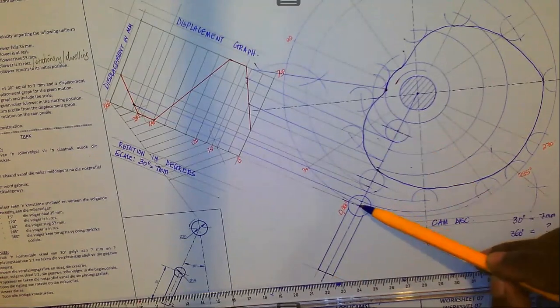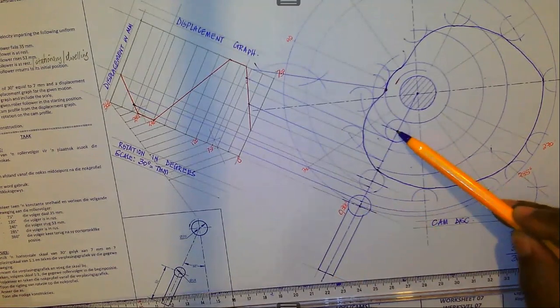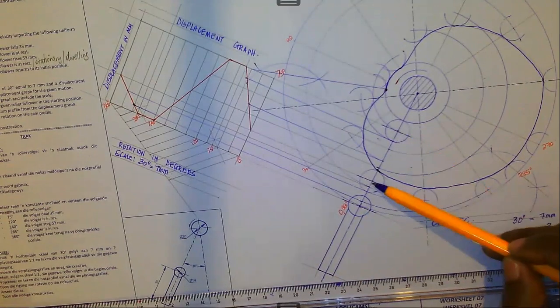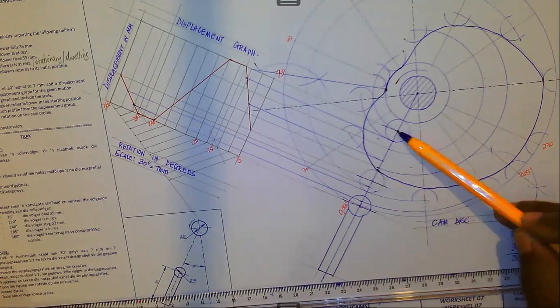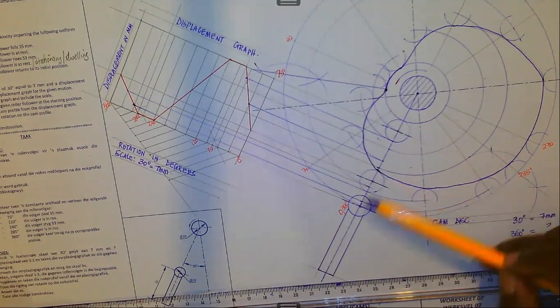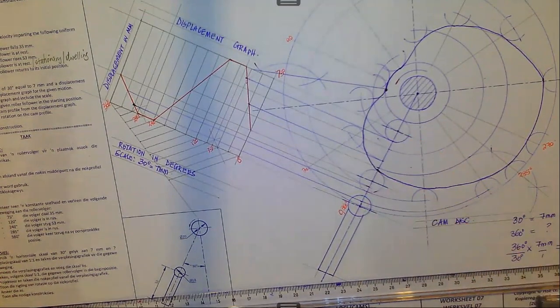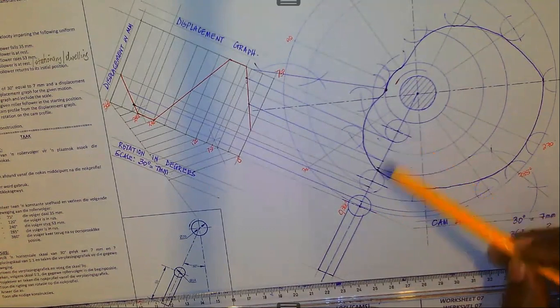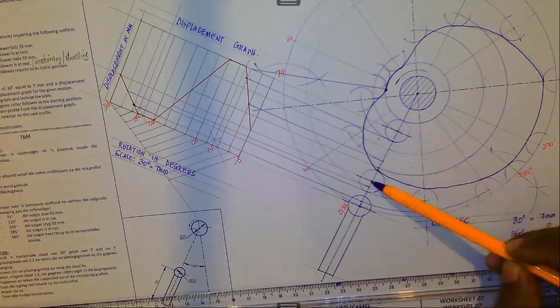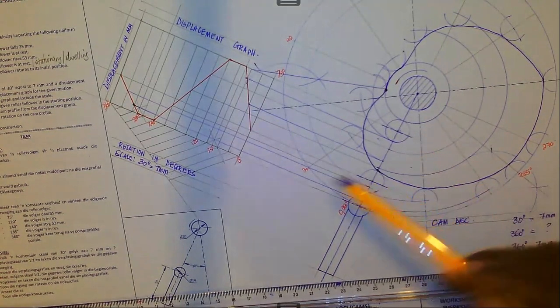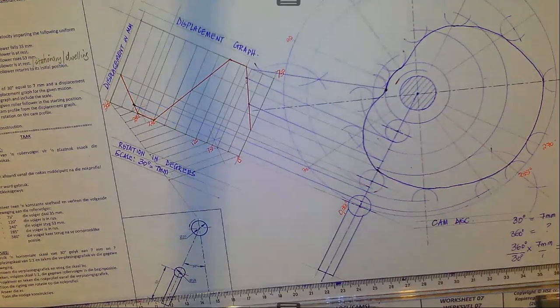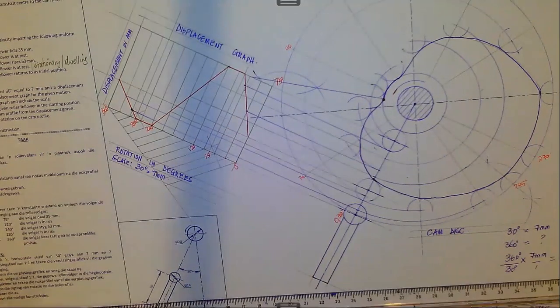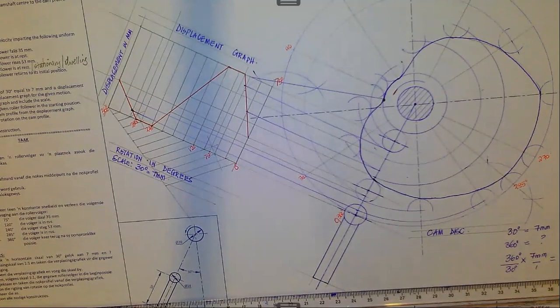And how many millimeters from here to there? It's 53. But the starting position has to be 35 millimeters from the lowest point, which is that. So that is key. You need to establish that position first, which is the position from here to there, which is 53. Then you measure 35, which is the starting position, which would also be the end position on the other side. So I hope you understood how we went about constructing this cam.